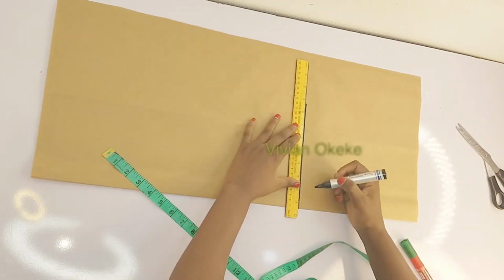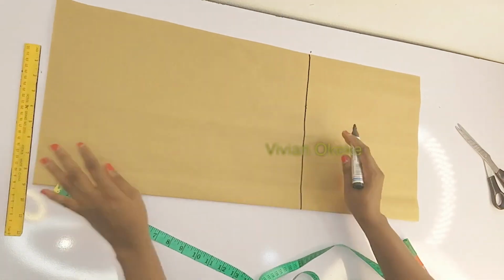God, today's weather is so beautiful right now as I'm making this voice note.